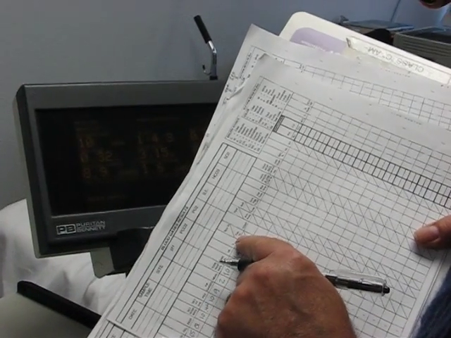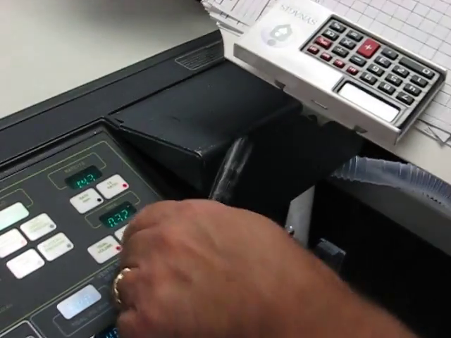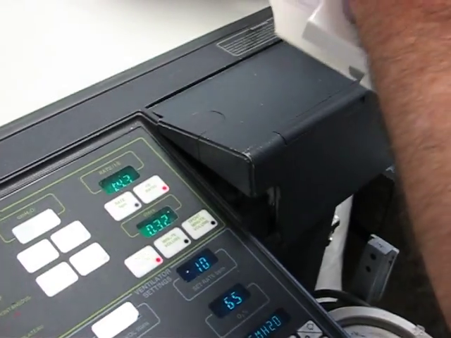So then it says expired tidal volume. That means what's our exhaled tidal volume? It's 320.